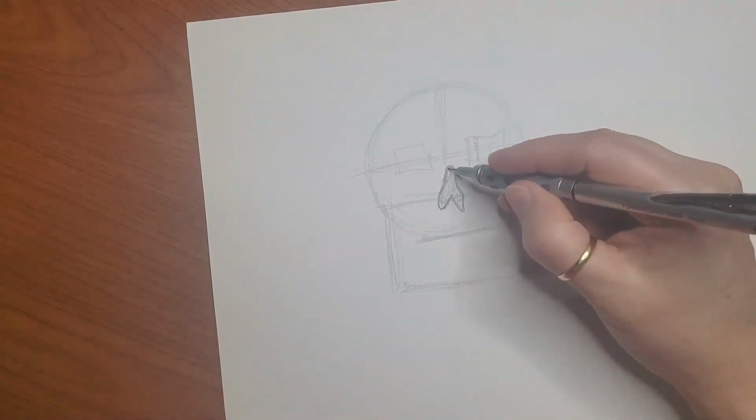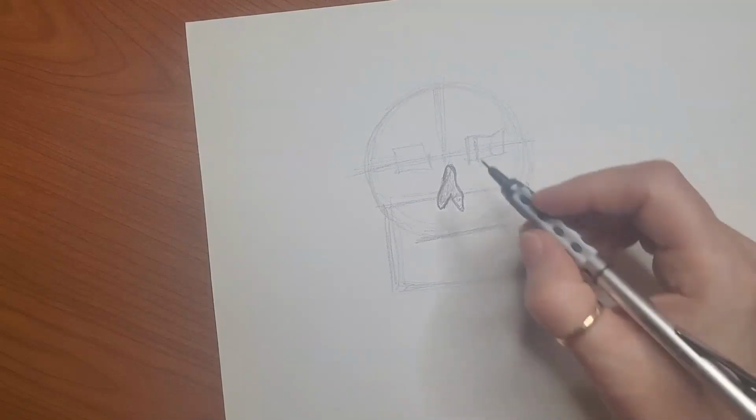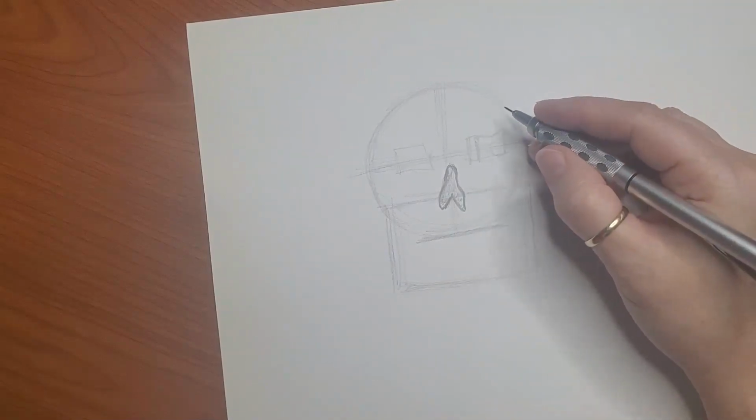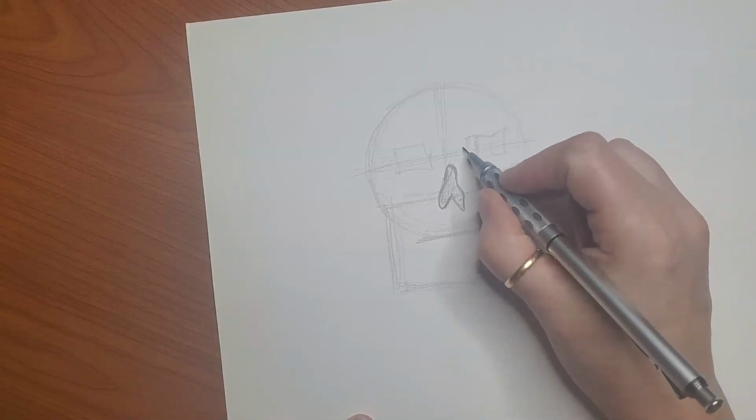And then after the nose, you can do the shape of the eyes. And there's a lot of different ways to draw the eyes. You can make it look a little bit more fierce. You can make it look more cute or cartoony. You can make it more realistic.